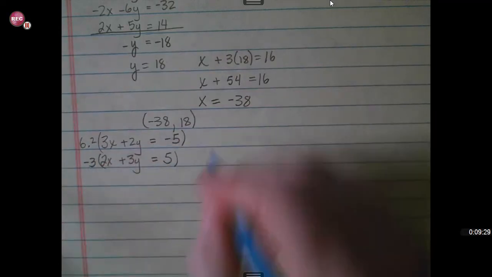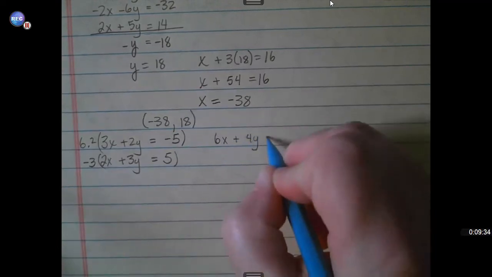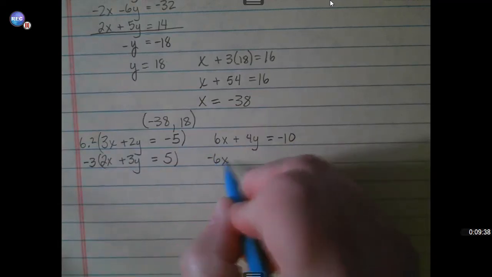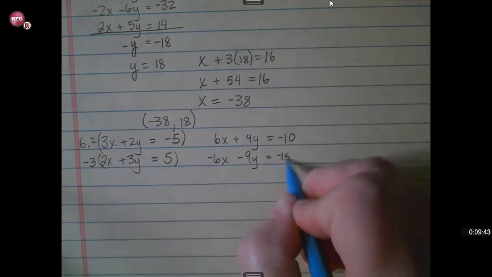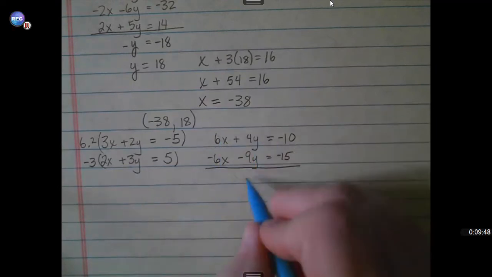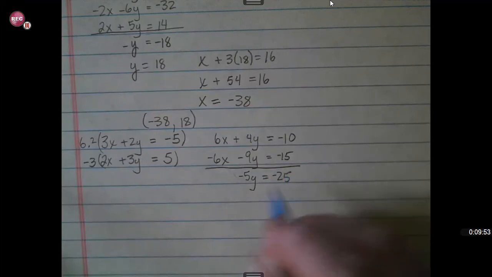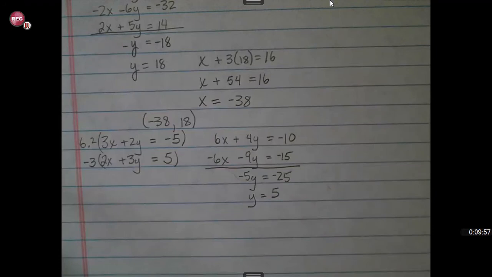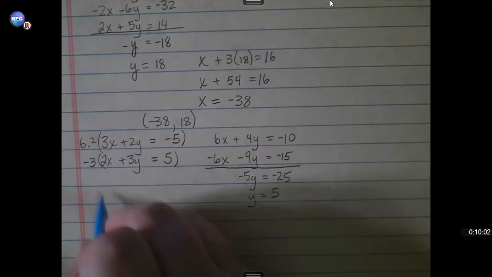So I get 6x plus 4y equals negative 10. And I get negative 6x minus 9y equals negative 15. So x's drop out. I get negative 5y equals negative 25. Divide by negative 5. y equals 5. Doesn't matter where I plug that in. I'm going to plug it into this bottom one since it's handy right there.